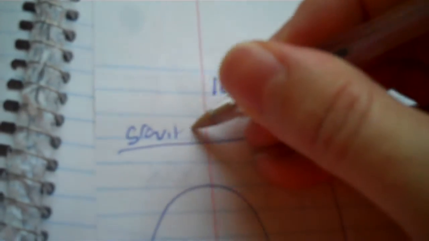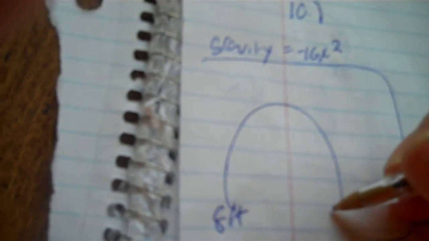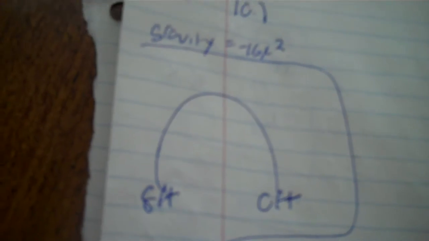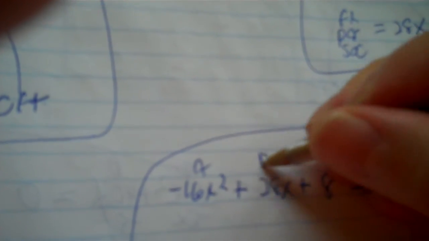Okay, remember, gravity pulls it back down, so gravity is negative 16x squared. Now, that ball doesn't start at 0, though. It starts at 8 feet, okay? And it lands on the ground. So that's a game changer in the equation. We have our negative 16x to the second plus 28x. Now we have to add the 8 because it starts there and then equals the 0. Okay. So now there's 3, now you got A, B, and C to deal with. Okay. So A, B, C, first we apply the discriminant formula.